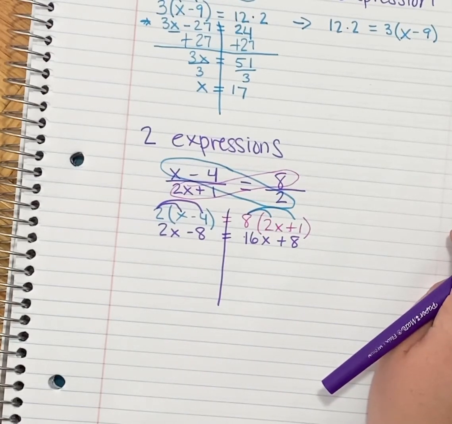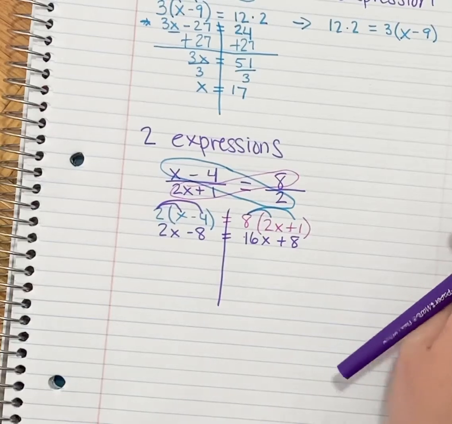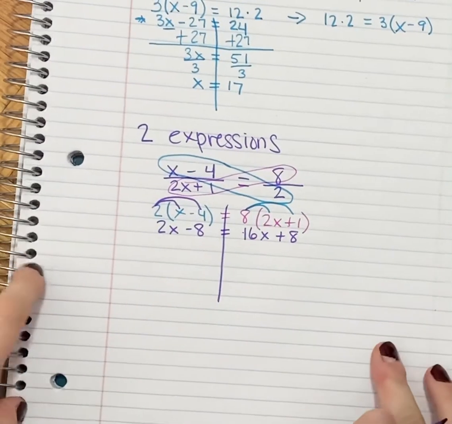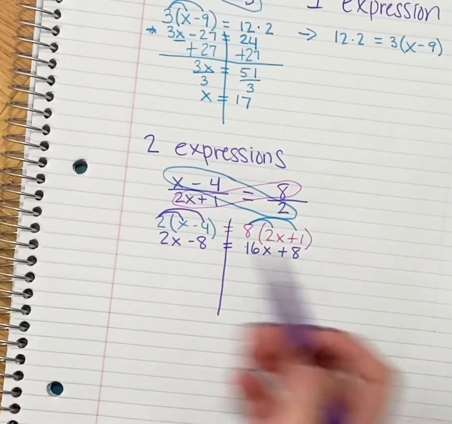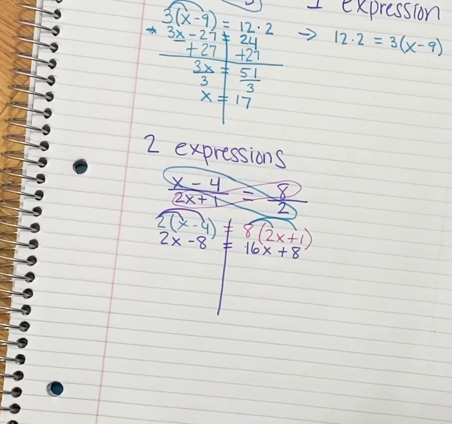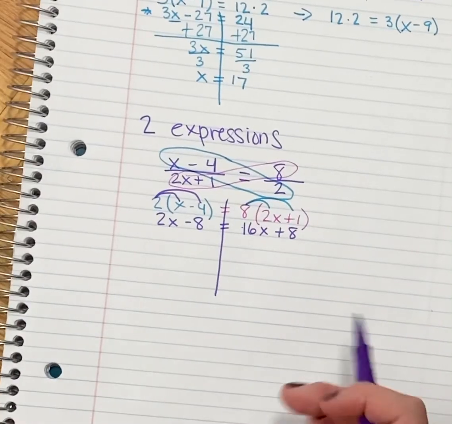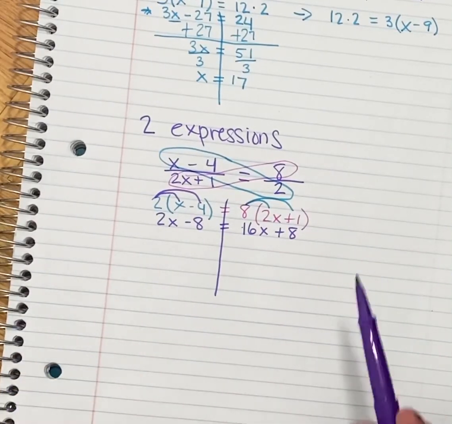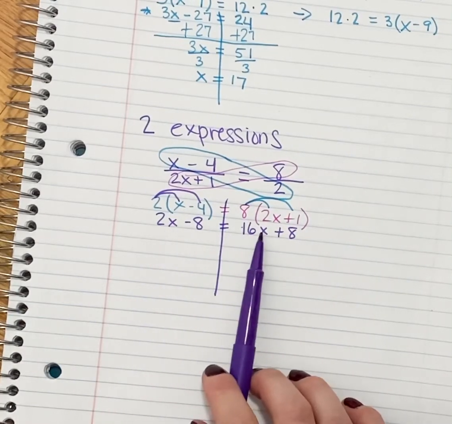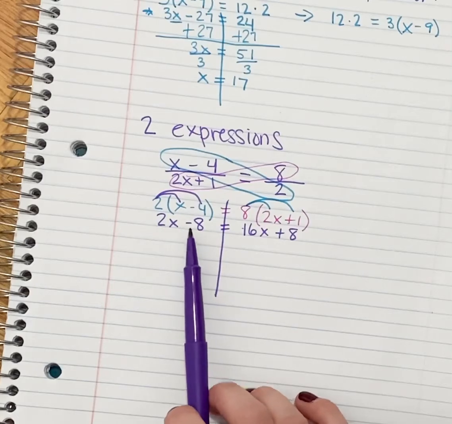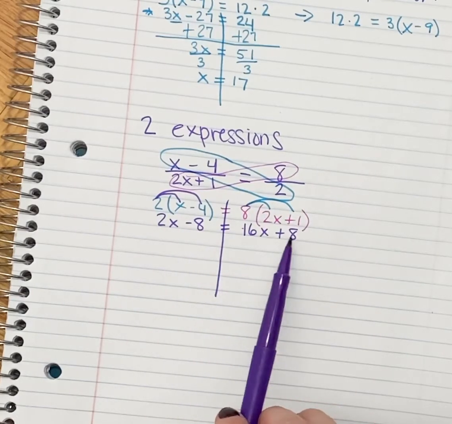I'll let you pause, make sure you can catch up and write that on your sheet of paper. From here, this is where a lot of people get stuck sometimes. You don't know whether you're combining like terms or if you need to get rid of stuff on certain sides. Here, our like terms are 2x and 16x, and our other set of like terms are -8 and +8.